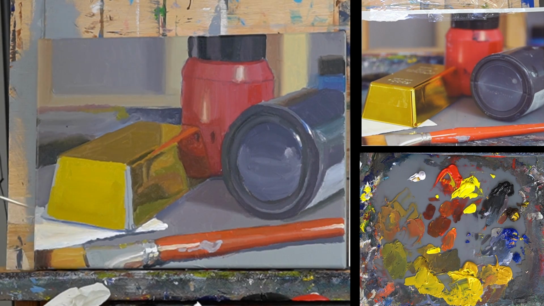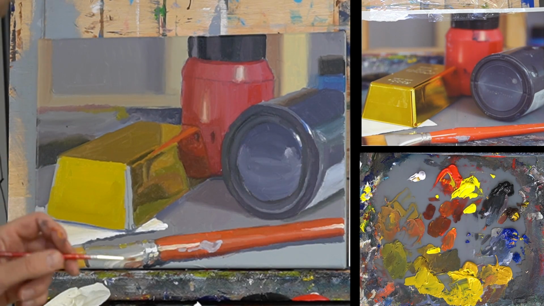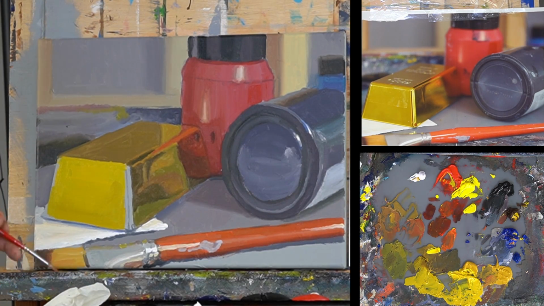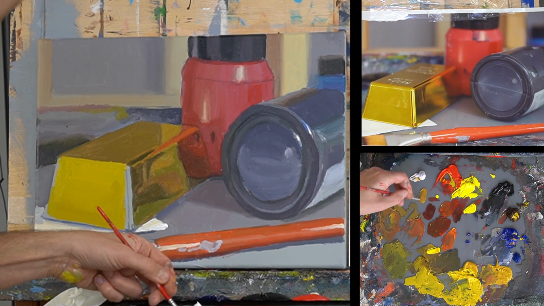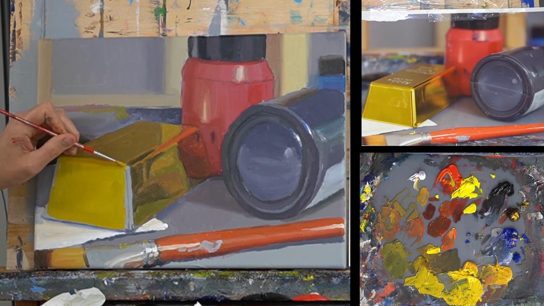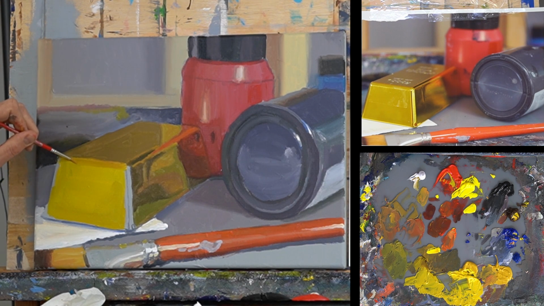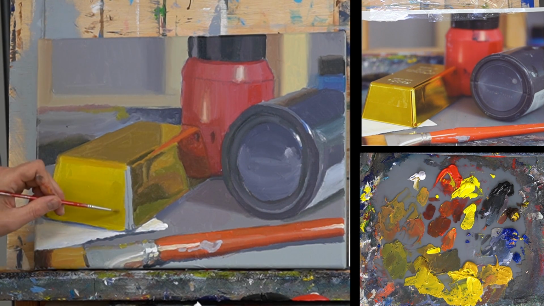So top, I have to connect the top plane with that strange color here. So, and that is a little bit, so I'll make the in-between color. So this I can still make slightly darker.